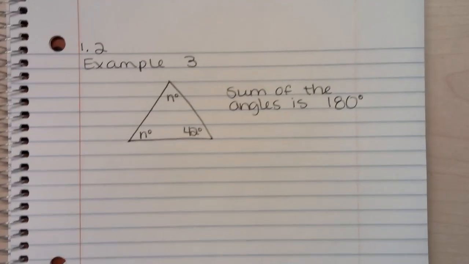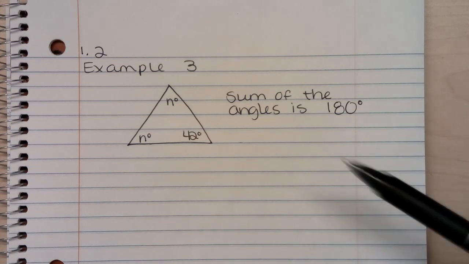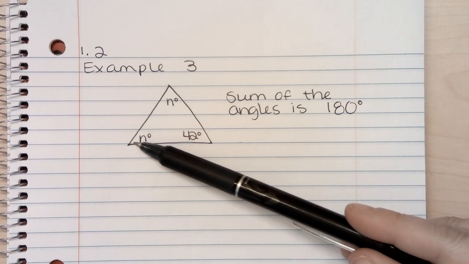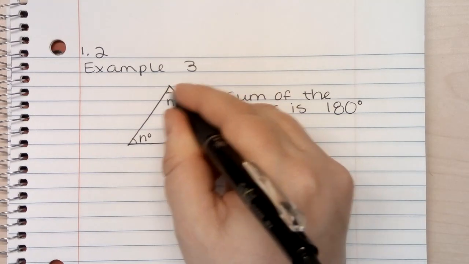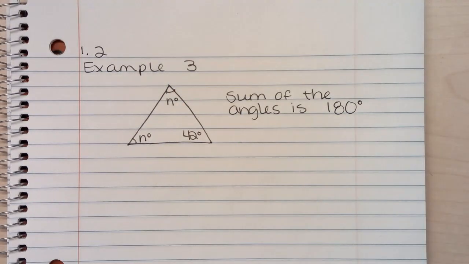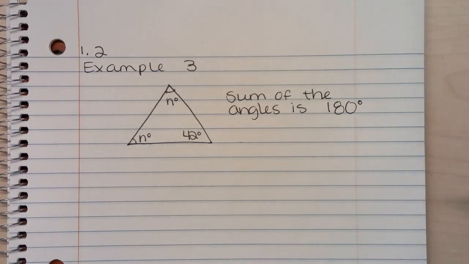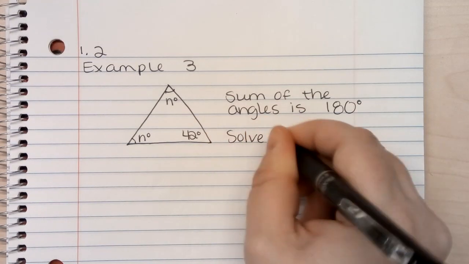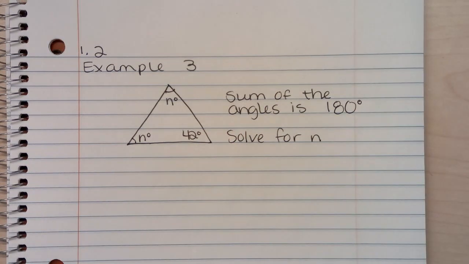All right, guys, we're still on 1.2, solving multi-step equations, example 3. Okay, take a look at the triangle. I have n degrees here in this little angle corner, and n degrees up here, and 42 here. It says the sum of the angles is 180. We need to solve for n, okay? Solve for n. That means find out what n is.